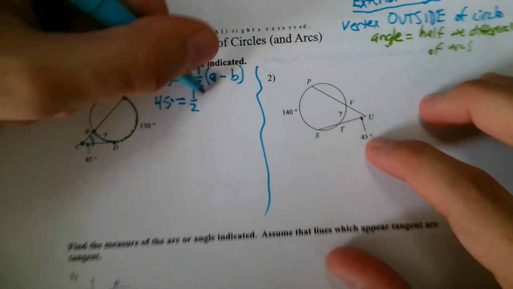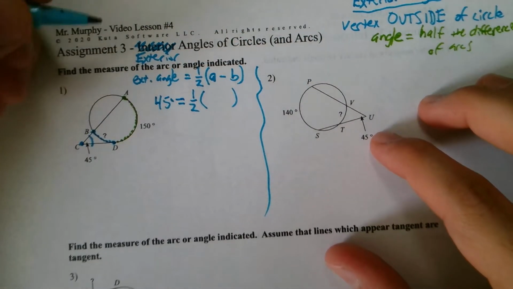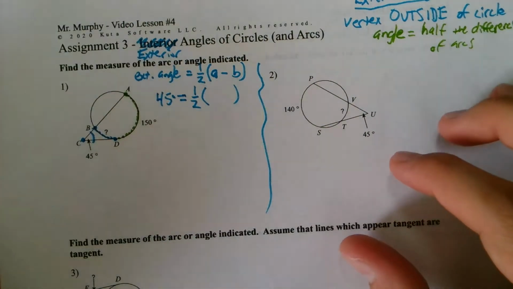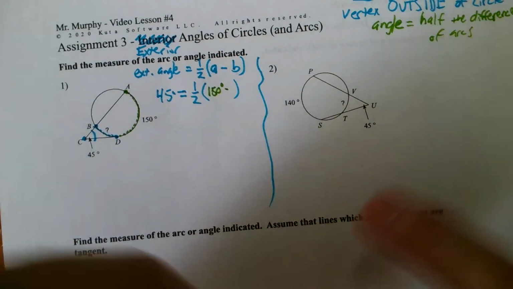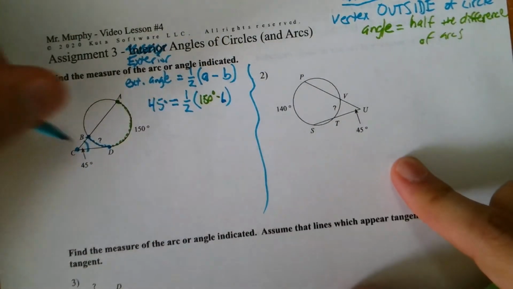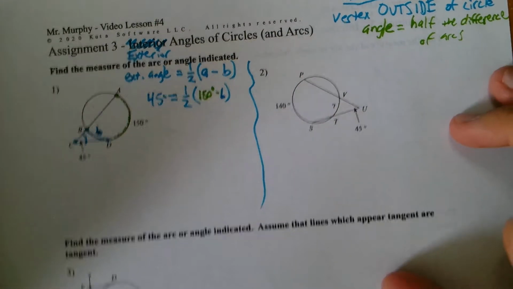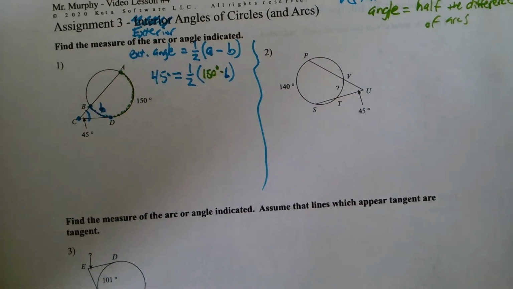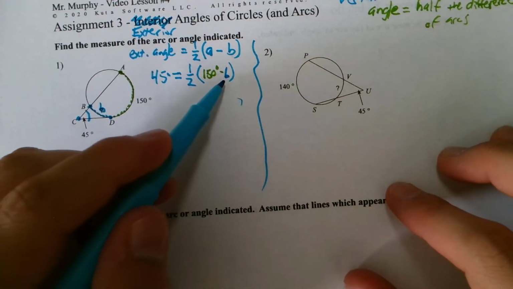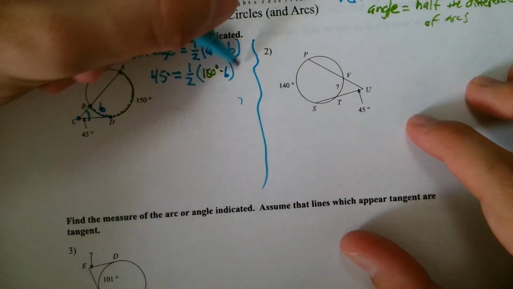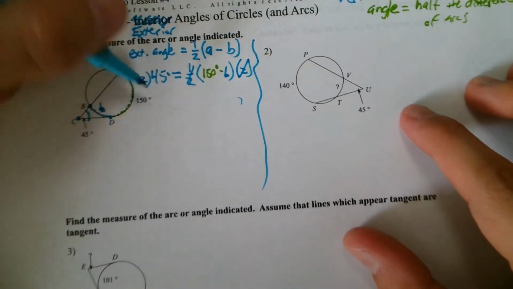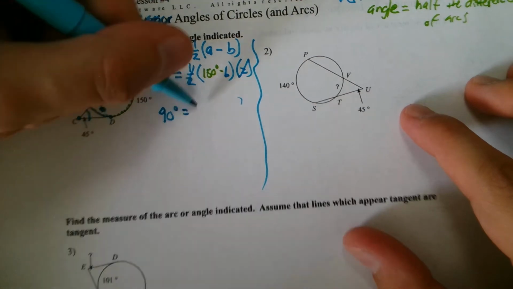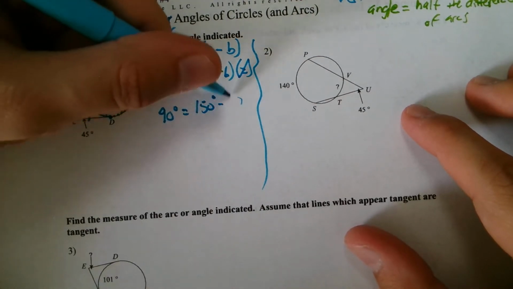Equals 1/2. And then in parentheses, we're going to do A minus B. Now remember, A has to be the big arc, so I'm going to put 150 degrees first, minus B. The other arc that we're looking for is B. Okay, and then I'm going to solve. So what I can do to start isolating that variable, letter B, is multiply by 2 on both sides to get rid of the 1/2. That cancels that out. 2 times 45 gives me 90. And that's going to be equal to 150 minus B.